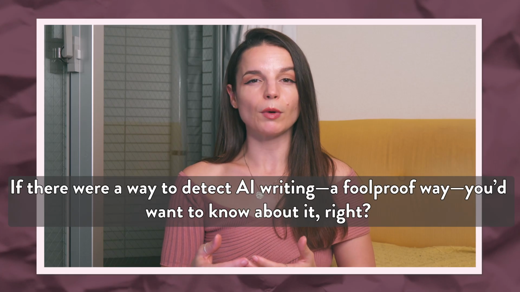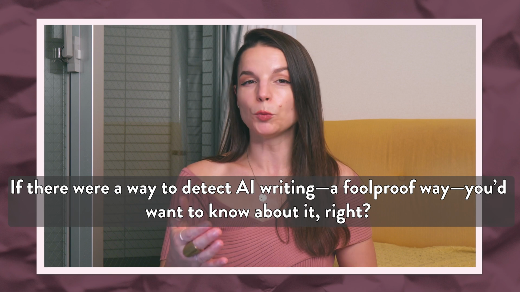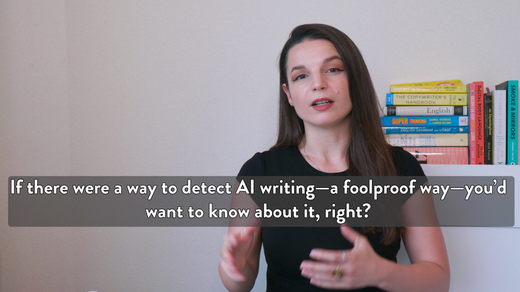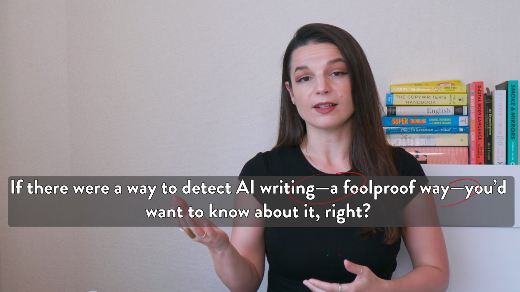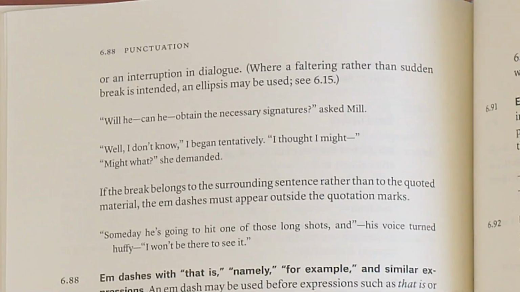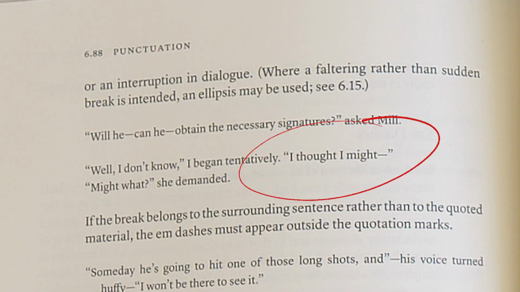Here's the intro with the script on the screen so you can see. If there were a way to detect AI writing, a foolproof way, you'd want to know about it, right? See how it separated a foolproof way from the rest of the sentence? When you want to drop a tidbit of information into an existing full sentence, you can do that with an M dash. It's also very commonly used to show an abrupt stop in speech, like when someone is surprised or when they're interrupted. You'll see this a lot in books and other materials that feature dialogue between characters.